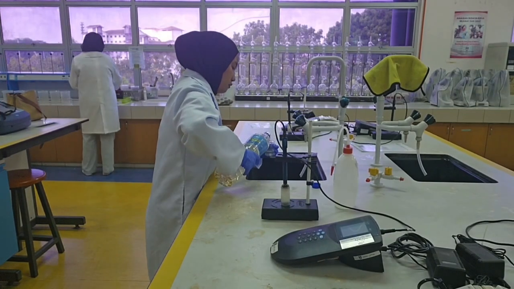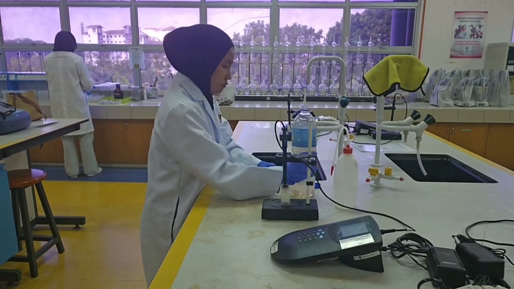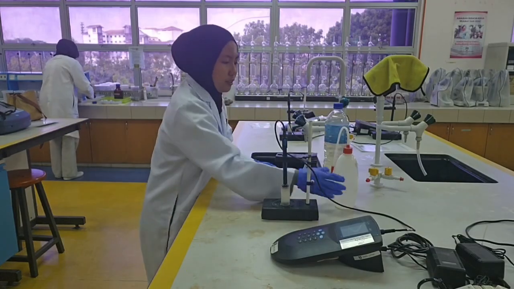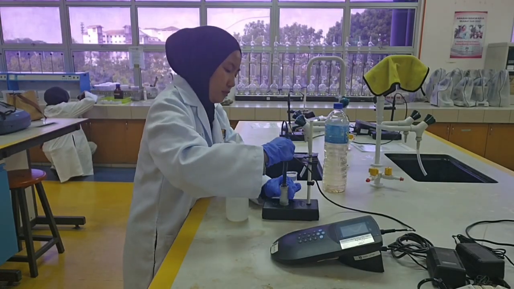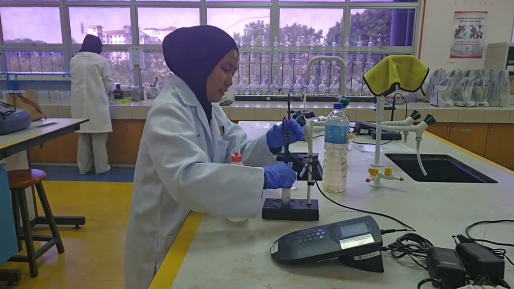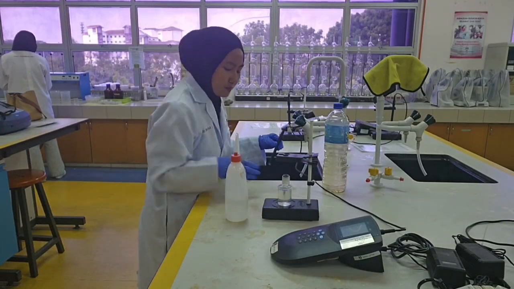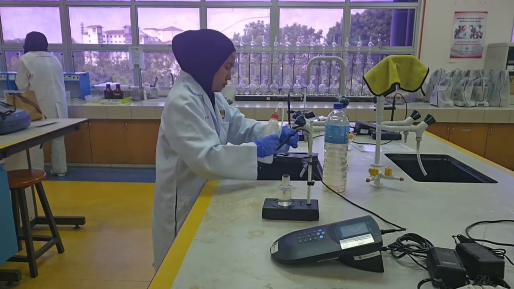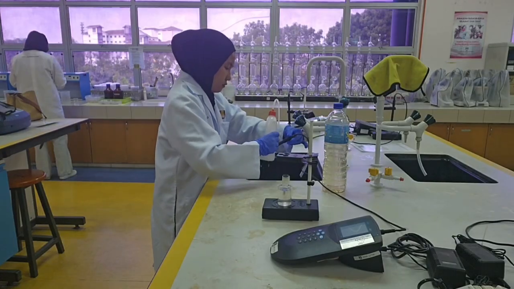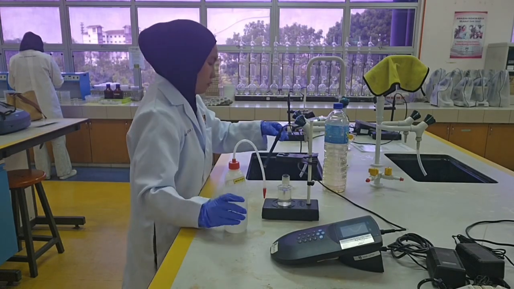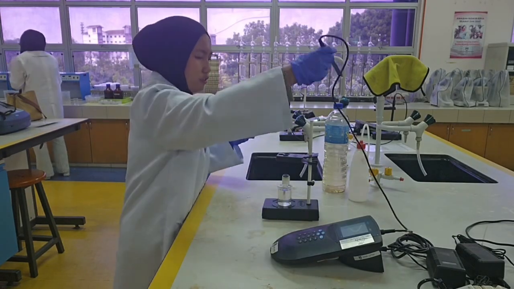pH. Firstly, fill the beaker with water sample and then rinse the probe with deionized water. After rinsing the probe with deionized water, put the probe in the beaker that contains the solution. Do not let the probe touch the stir bar, the bottom or the side of the container. Stir the sample at a slow to moderate rate.